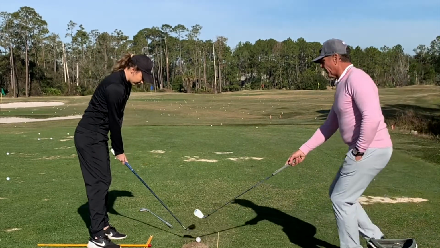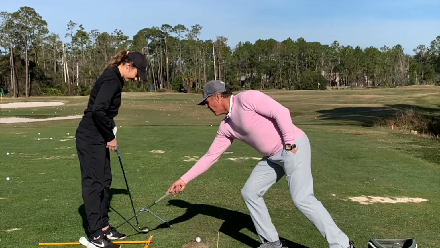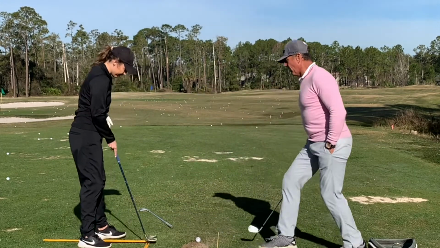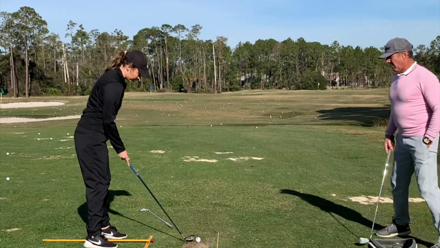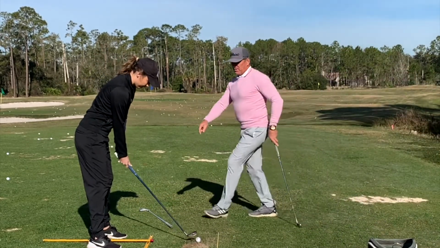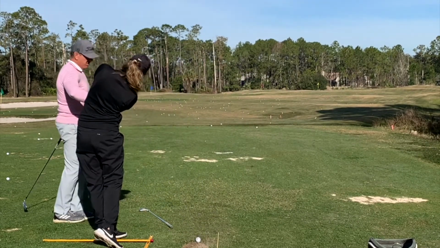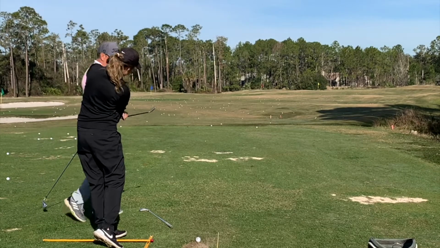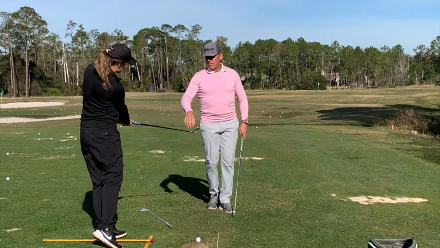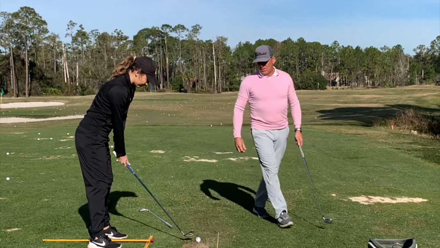You can move this rod over if it's in the way. There we go. Hold on to that. This time feel like it's more this way. Okay. I feel like the club face is more upright, like towards the sky. Yes. Okay.